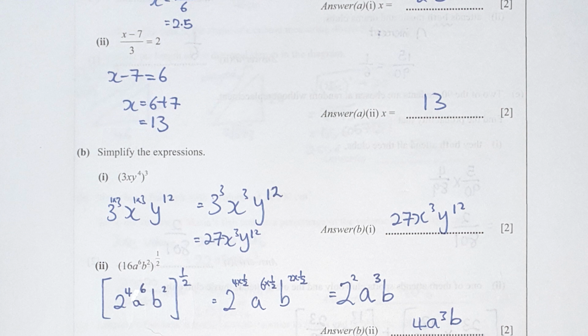Section 2, 16 is actually 2 to the power of 4. Then I multiply the power of 1 over 2 into it. You will get 2 to the power of 2, a to the power of 3, and b.